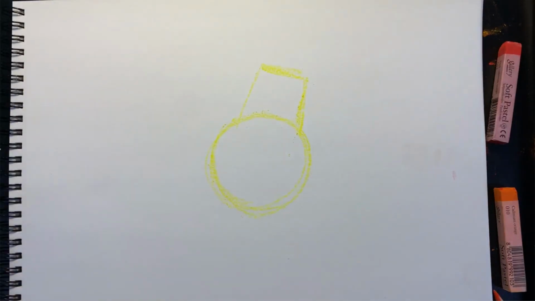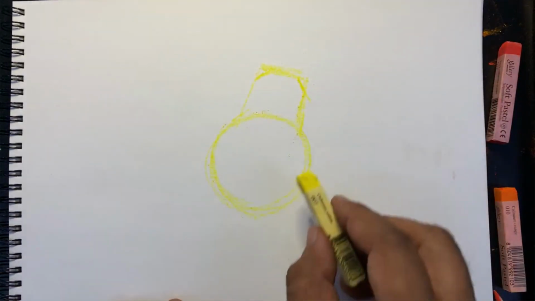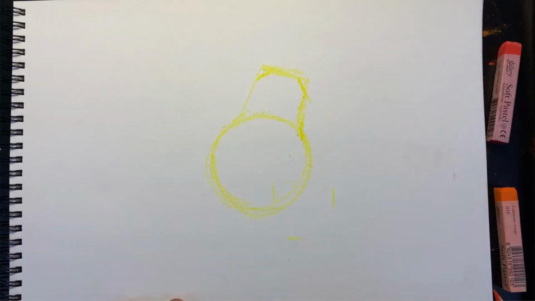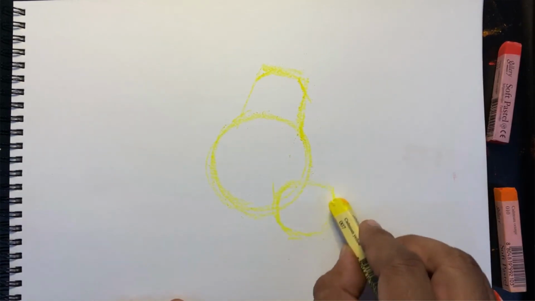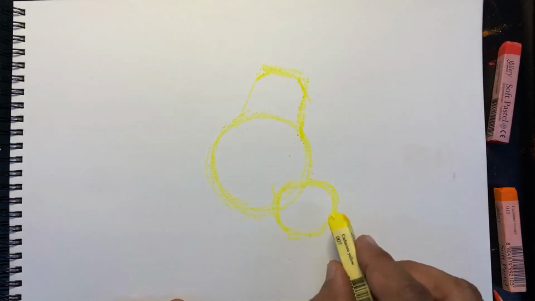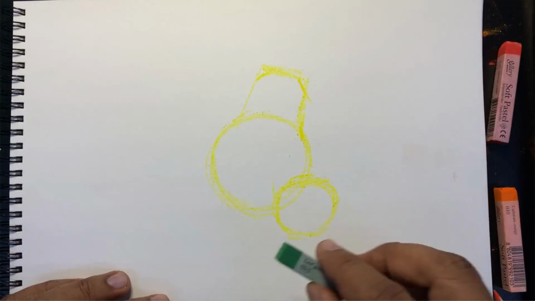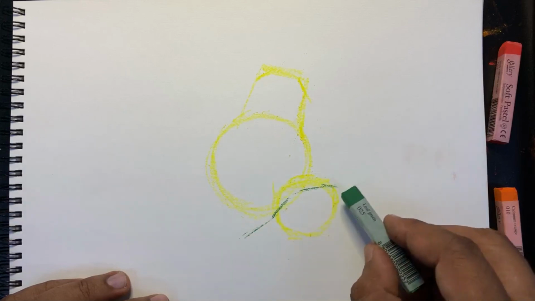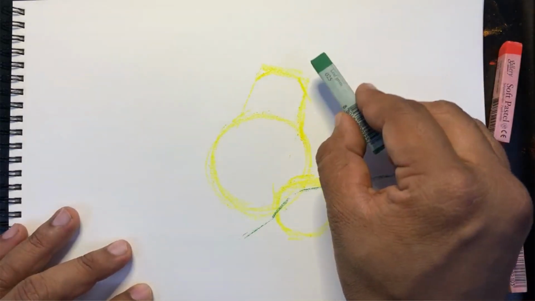I'm using both Soft Pastels, and I'm just going to carve this, and this particular area belongs to another circle. I'm not filling the colors, and there is something green here. Something like this, and there is a leaf here.